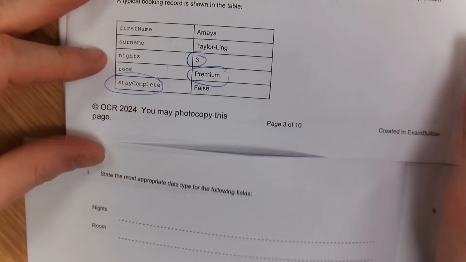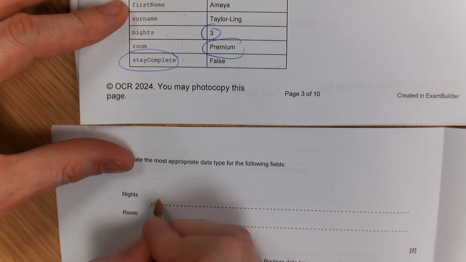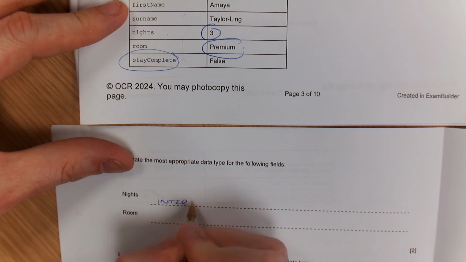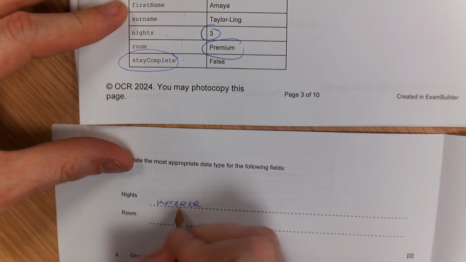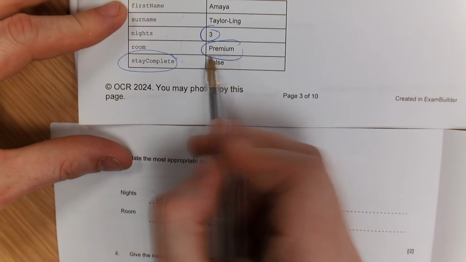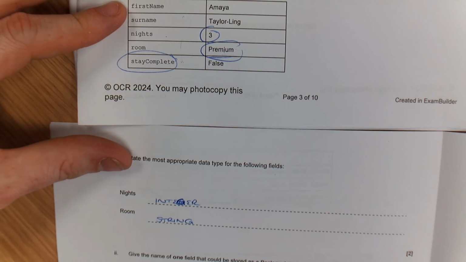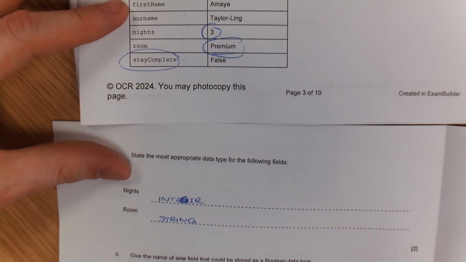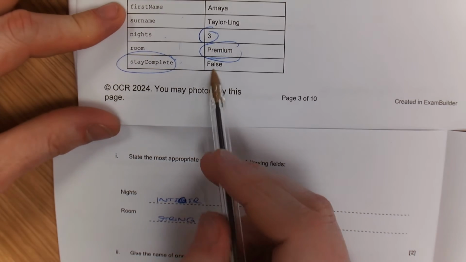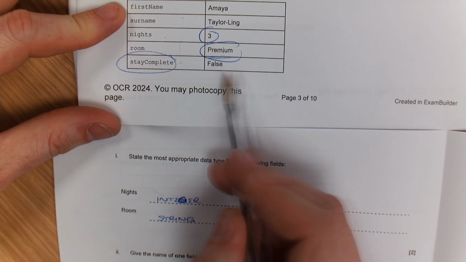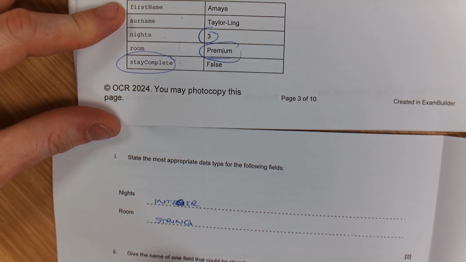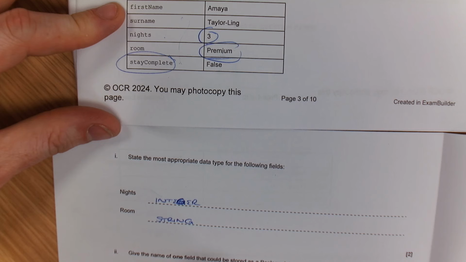Come down a bit. Nights is a number, so therefore we should have an integer. I spelled integer wrong. Sorry, capital with a G. Room is a string. Therefore, it should be string. Give a name for one field that would be Boolean. Well, Boolean is true or false. So you should have had stay complete.